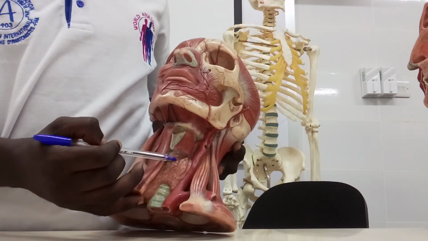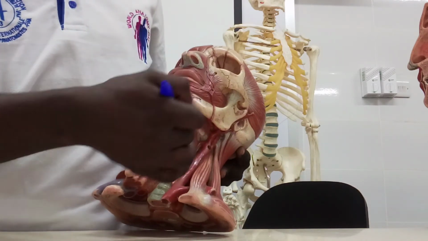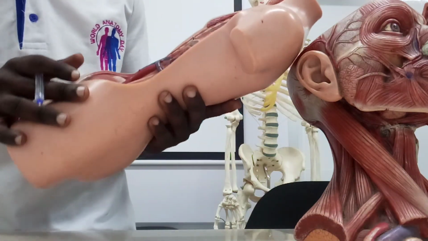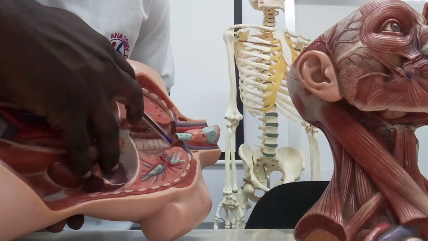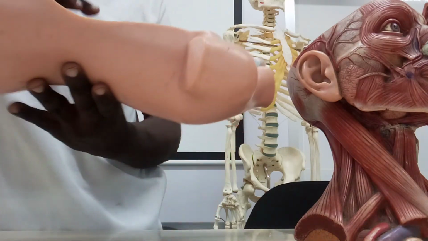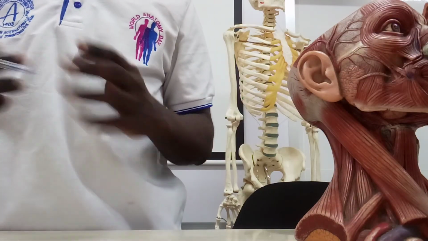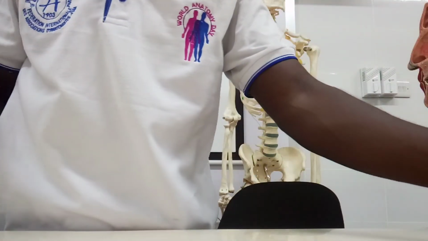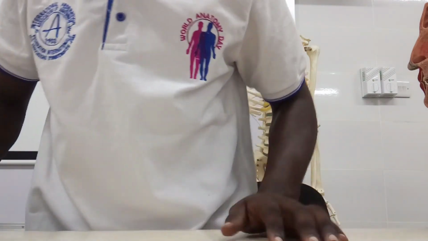Of course, we talk about the trachea, and posterior to the trachea we have the esophagus. So the esophagus will be here, relating to it posteromedially to the common carotid artery. Then apart from that, we have the recurrent laryngeal nerve. Of course, especially when we look at the subclavian artery, we look at the recurrent laryngeal nerve.